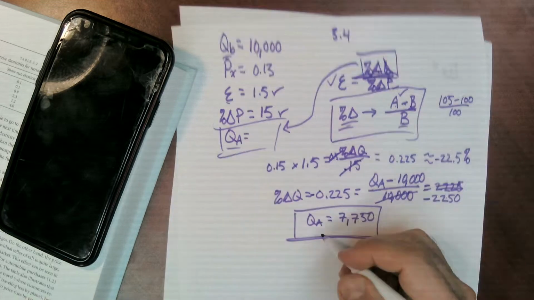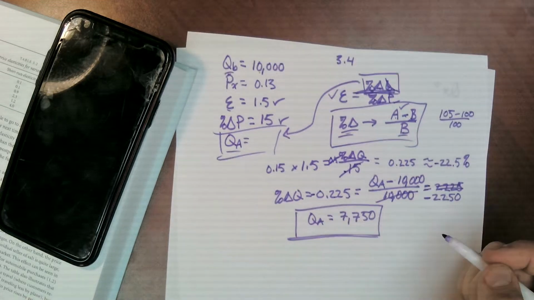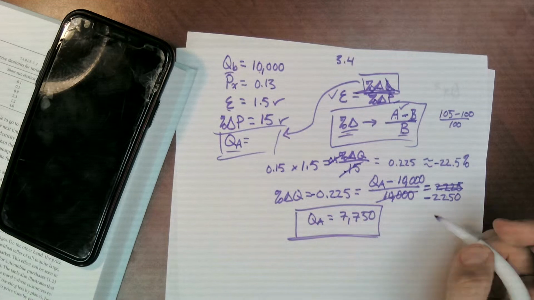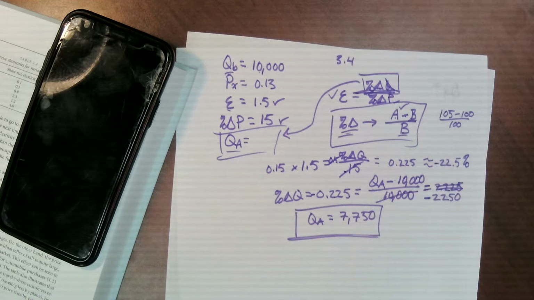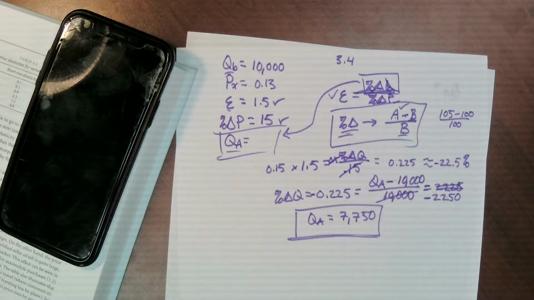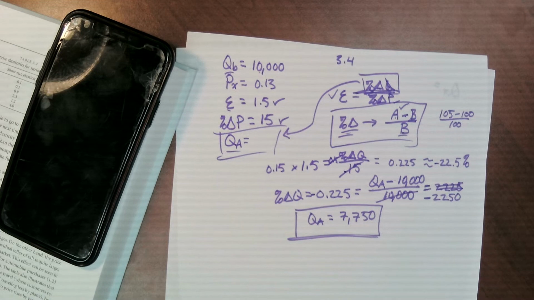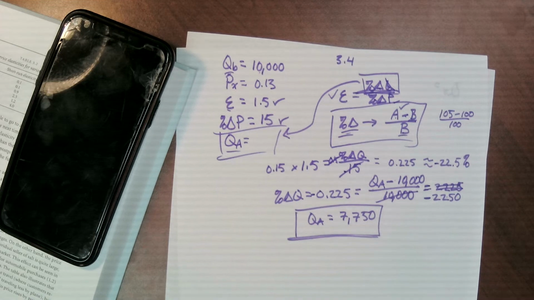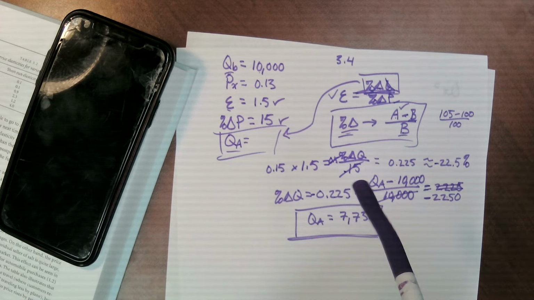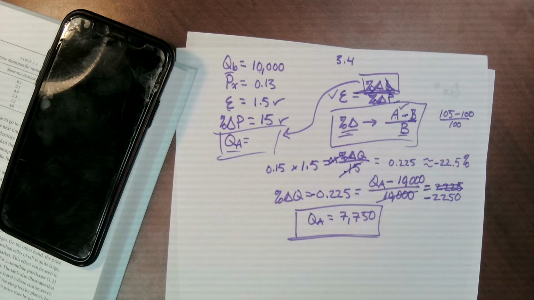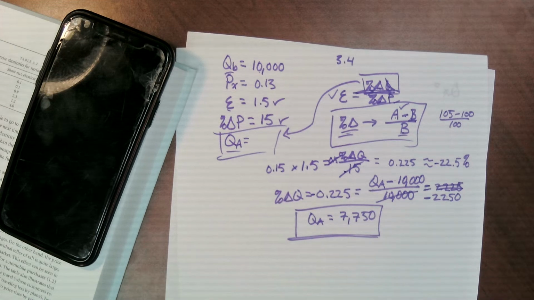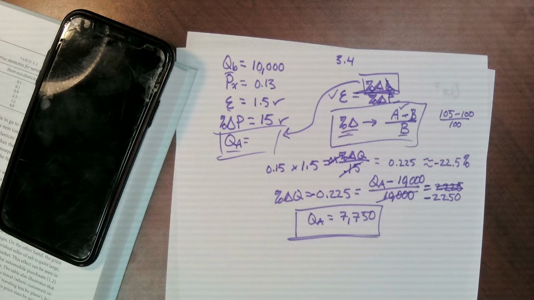That's worked example 3.4. I'm going to give you plenty of opportunities to try this with different numbers. You can keep retaking it, and it'll keep populating with different numbers so that you can keep practicing. Hope this was helpful. And that's it.